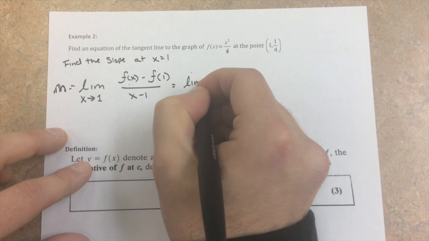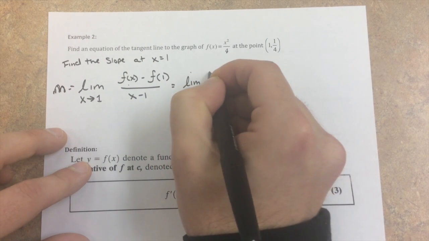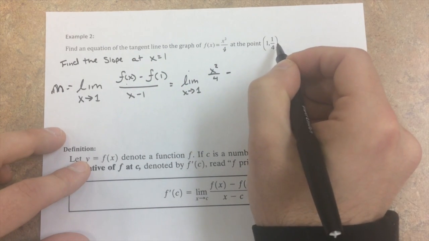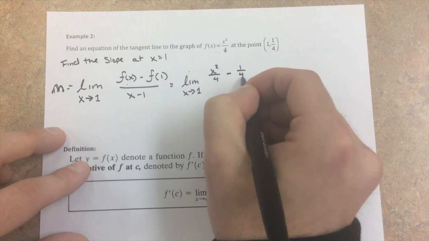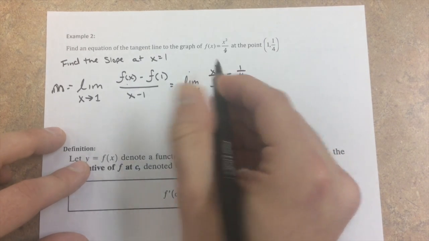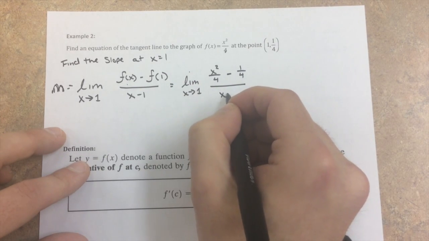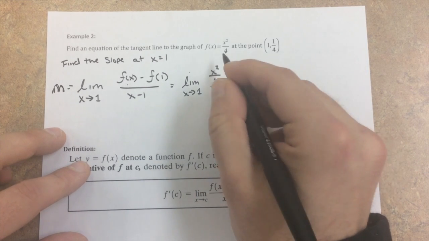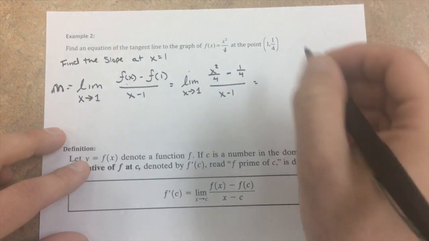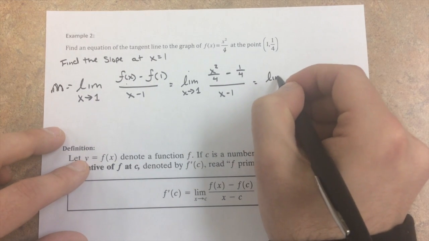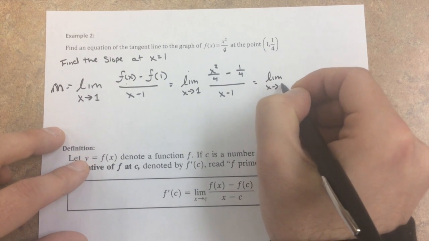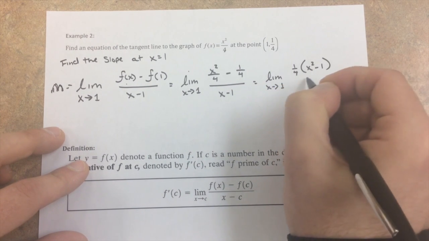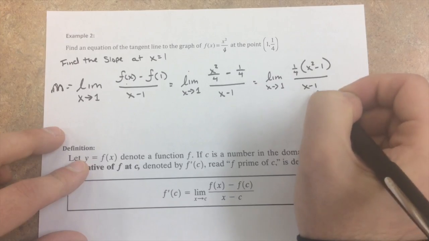So this is the limit as x approaches 1 of x squared over 4 minus, well, we know the y value, it's 1/4, over x minus 1. Now, if I plug this in, I get 0 over 0. So I have a little work to do. I can factor out the 1/4 on the top. I'm left with x squared minus 1 over x minus 1.